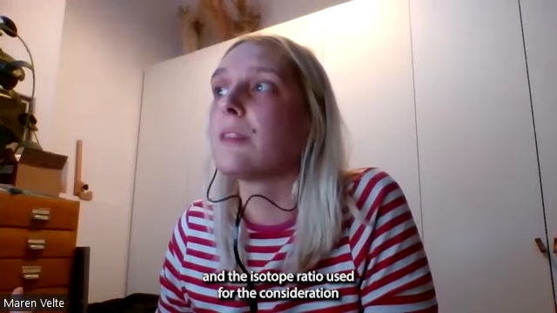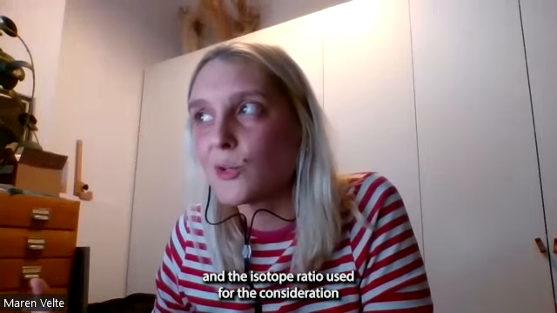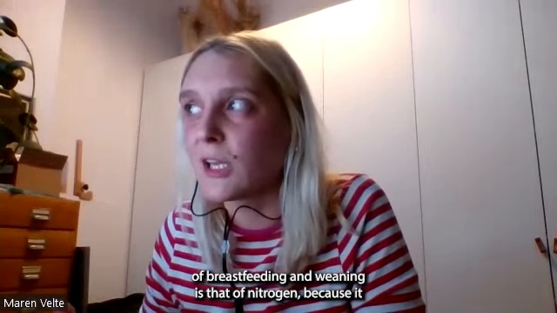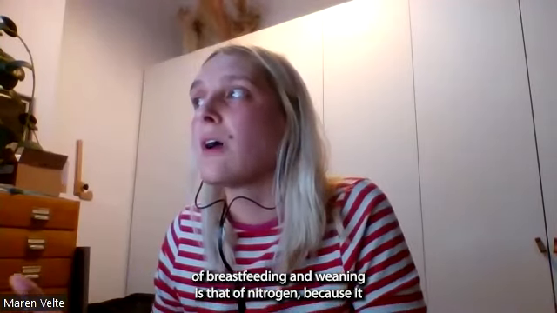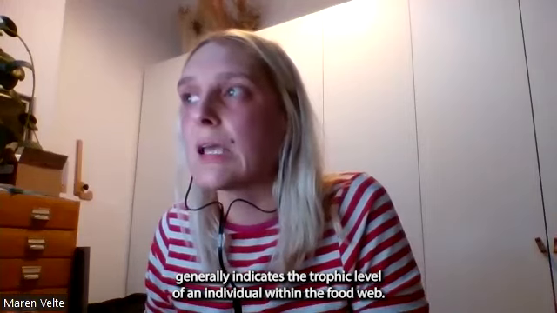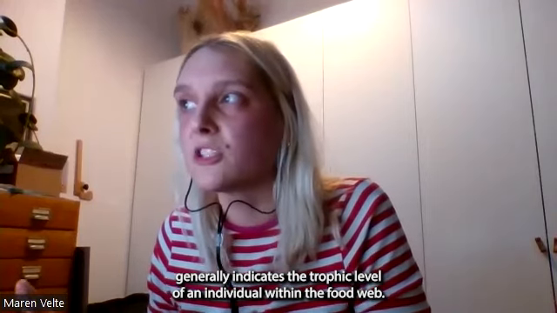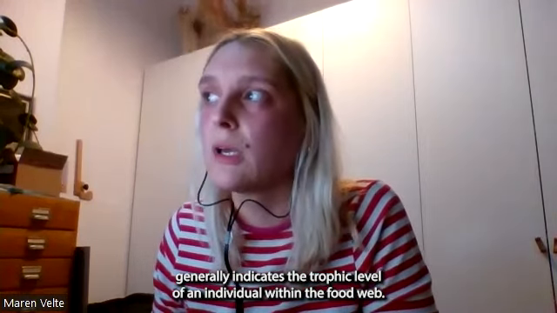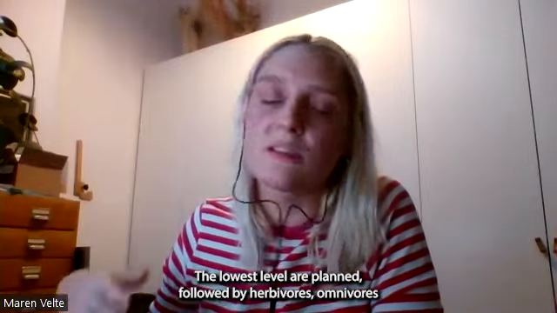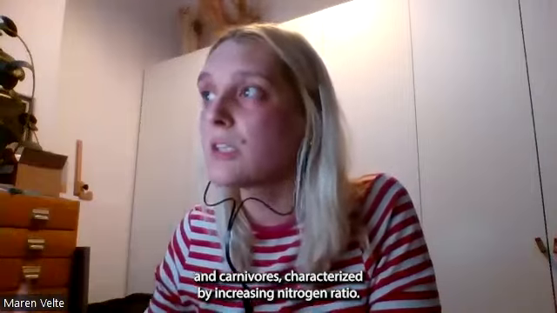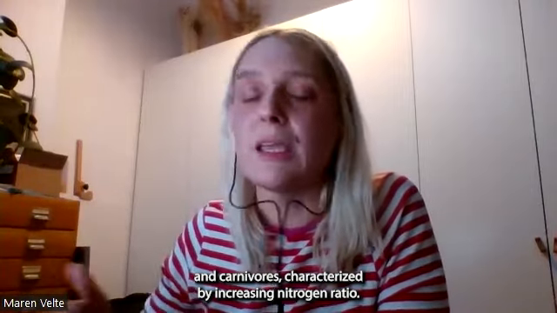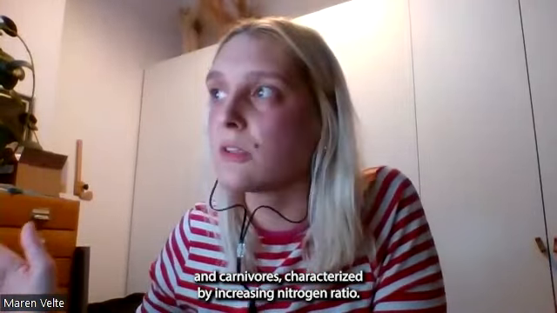And the isotope ratio used for the consideration of breastfeeding and weaning is that of nitrogen, because it generally indicates the trophic level of an individual within a food web. The lowest level are plants, followed by herbivores, omnivores, and carnivores, characterized by increasing nitrogen ratios.